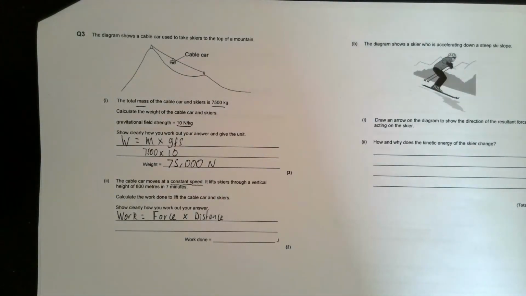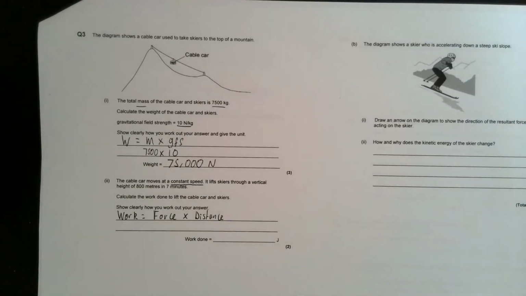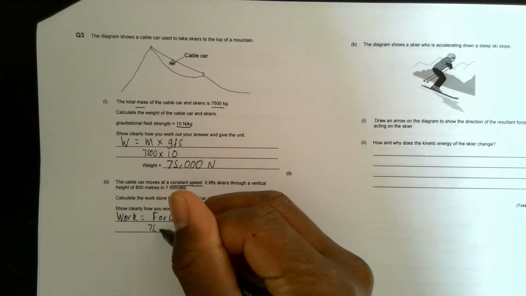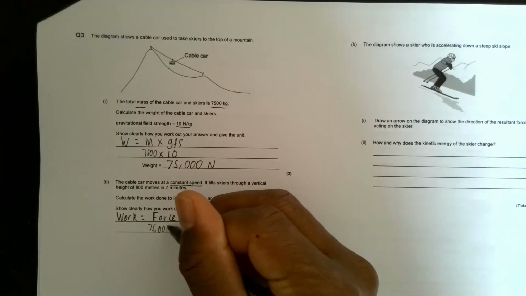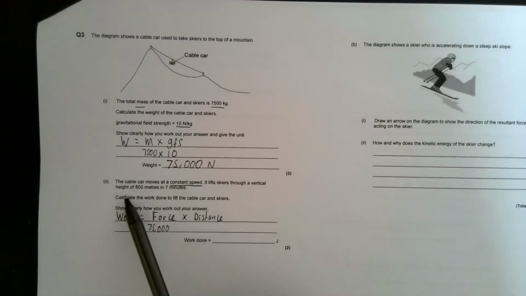And so the question hasn't mentioned anything about force, but we know that weight is a force. Okay, so we're going to have to be using the weight as the force, and that's 75,000 times by distance it moved through. So we know that the lift and skiers move through a vertical height of 800 meters.